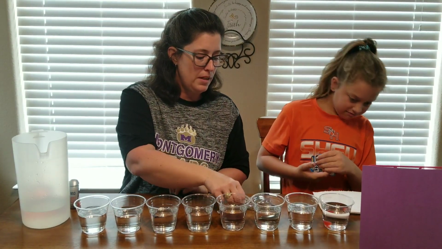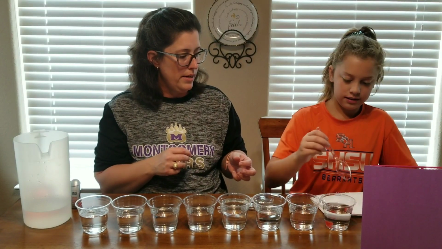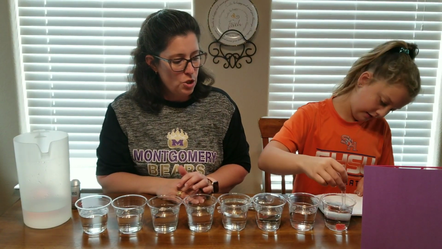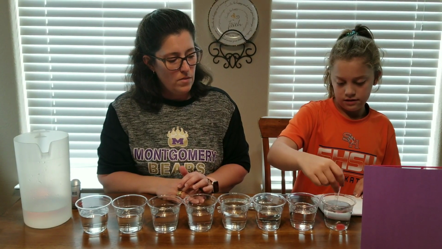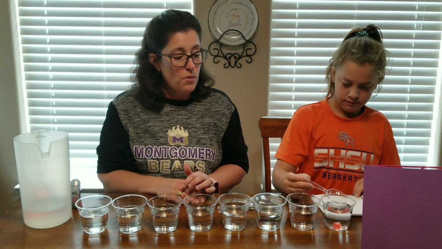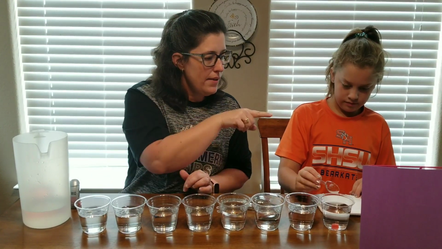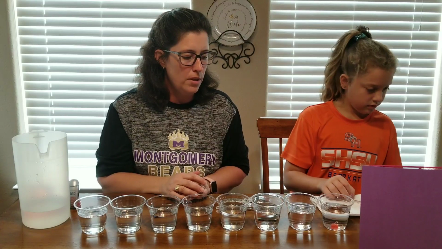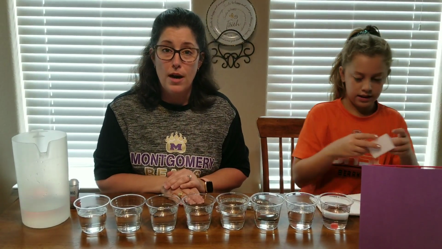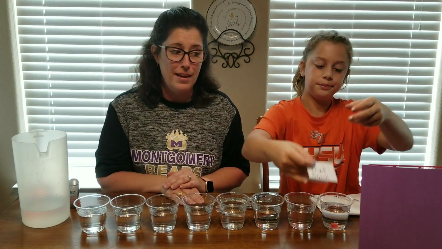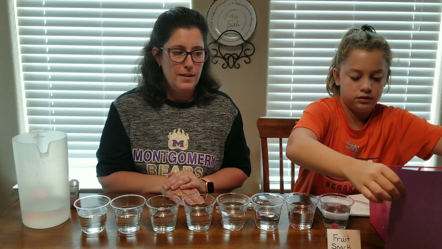It is red. I'm going to let my assistant stir. You can actually just use that same spoon to stir because it's cleaned off. I'm going to let her stir just a few times. All right. And so that we can keep track of what items we're putting in our water, we have some handy labels. So she's going to put a label in front of the cup. And this was a fruit snack. So you can record your hypothesis about whether the fruit snack will dissolve or not.